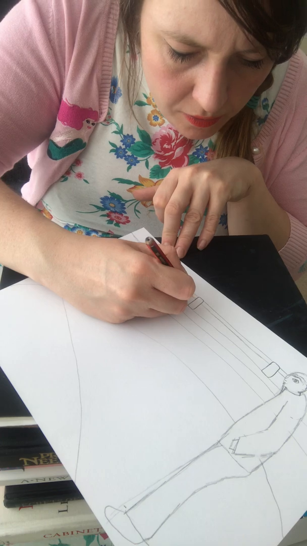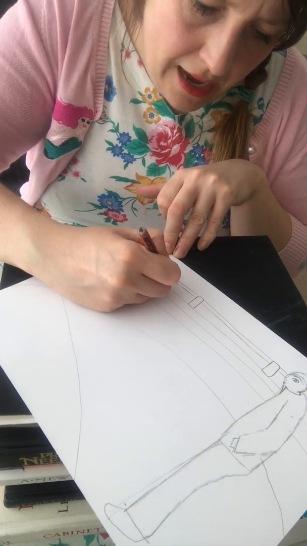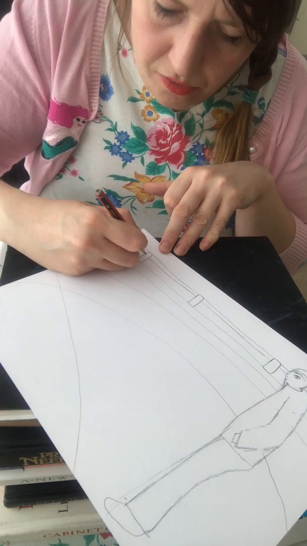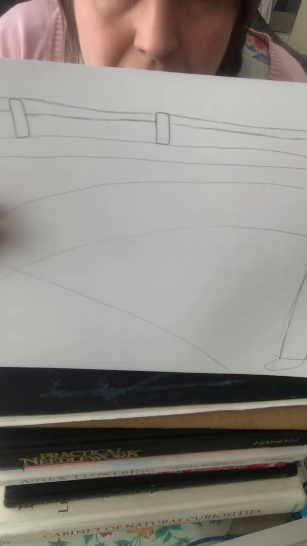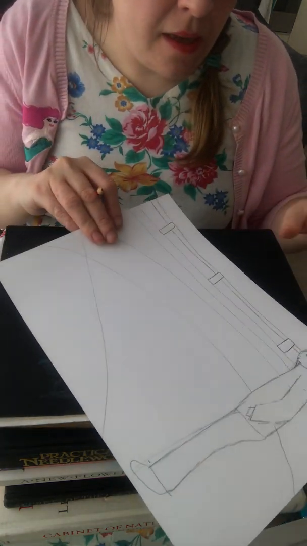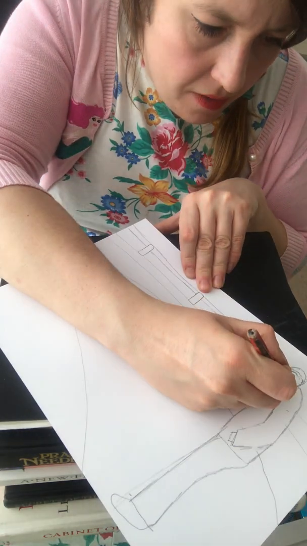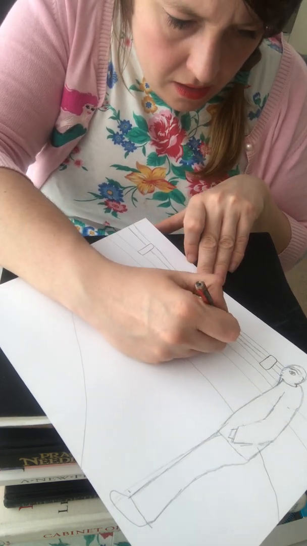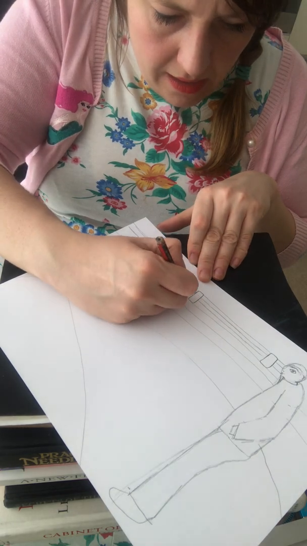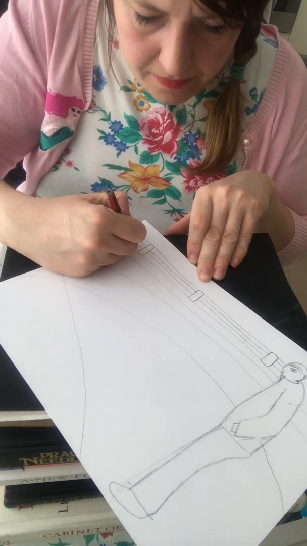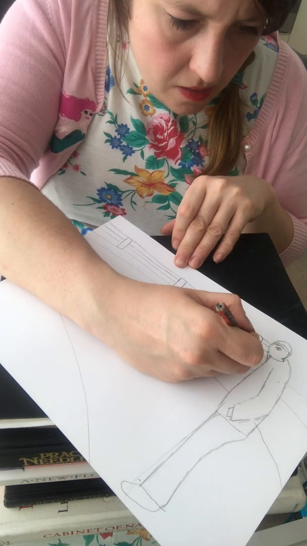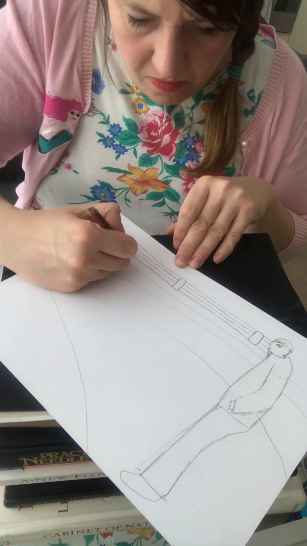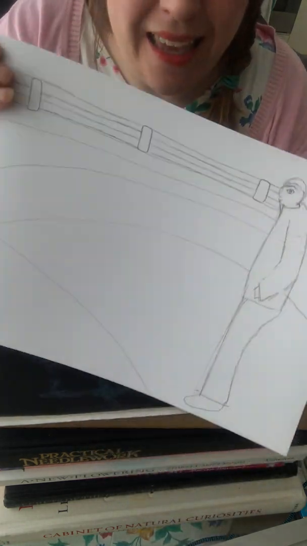It's always good to try and avoid using a ruler in art. Just use your hand. It doesn't have to be completely straight. Or just rest your arm and your hand down on your table or wherever you're leaning. So there's the top of our fence, and then about half a centimetre down from that, I'm going to draw another line. And another line beneath it.